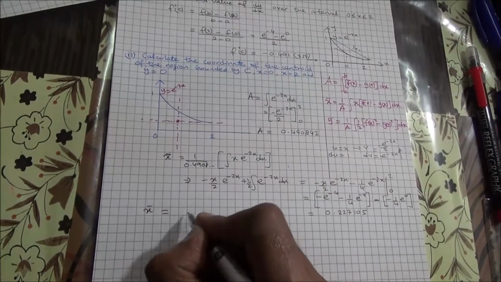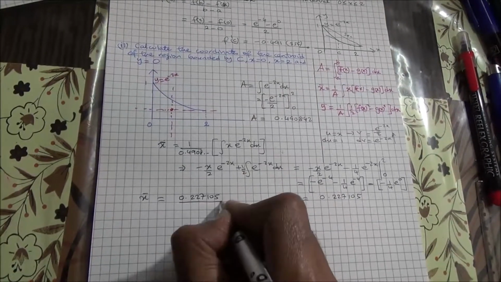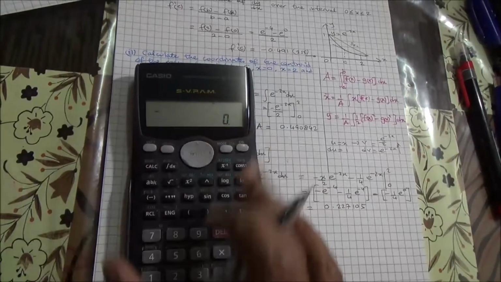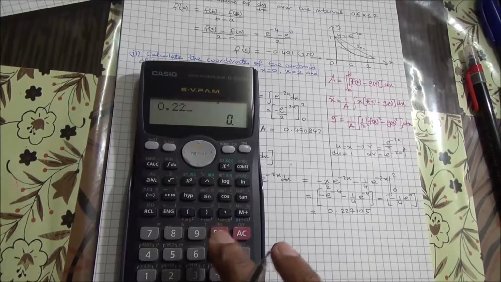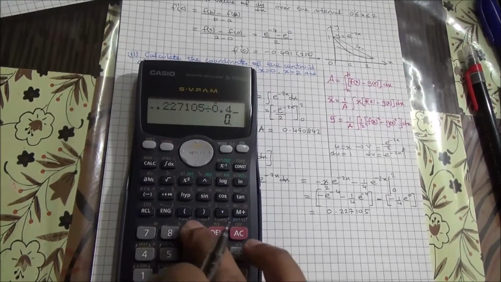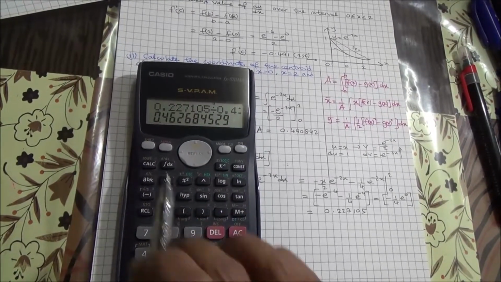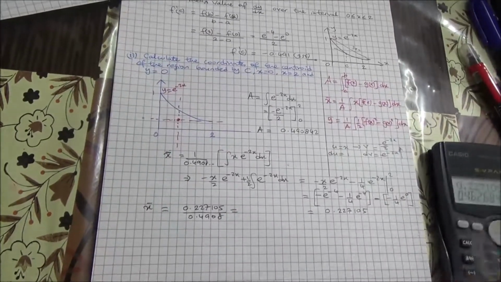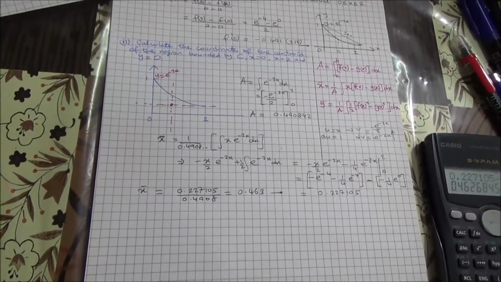So we're going to take 0.22715 divided by 0.4908, and so let's do that. 0.22715 divided by 0.4908 is 0.4626 and so on, so 0.463. I'm happy with that. So 0.463, that's the first coordinate, the x coordinate.